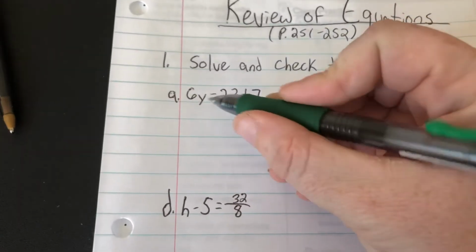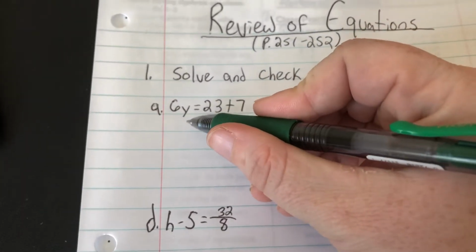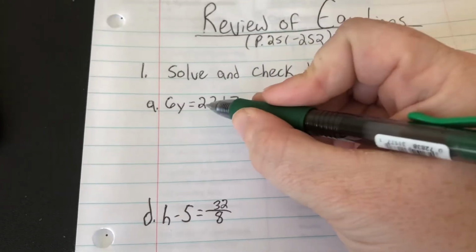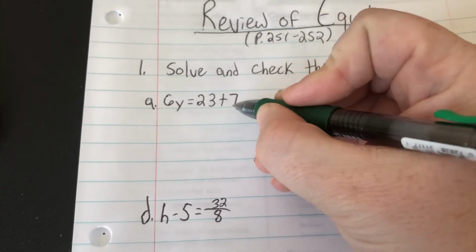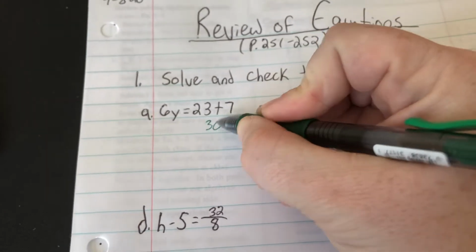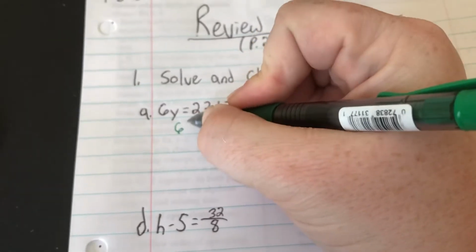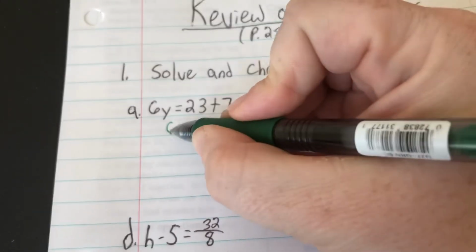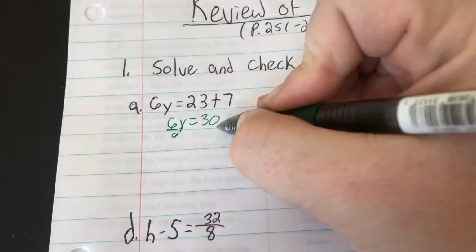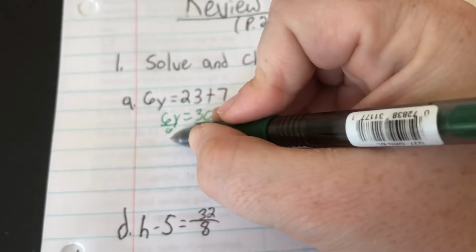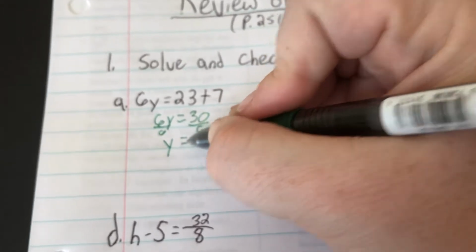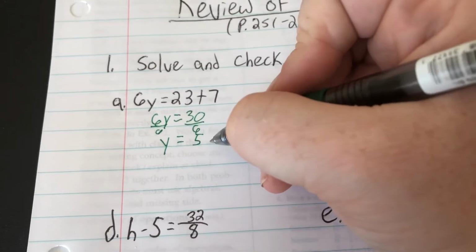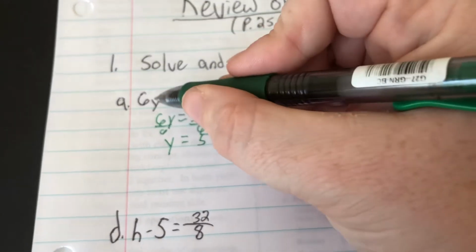The first thing we want to do is try to get that variable, that letter, by itself. And whatever we do to one side, we have to do to the other. So first thing, I know I can simplify this. 23 plus 7 is 30. So 6y equals 30. Well, now I divide both sides by 6. Y equals 5.